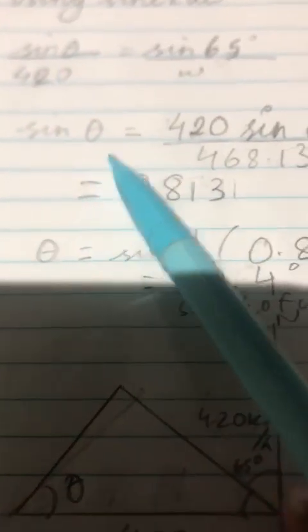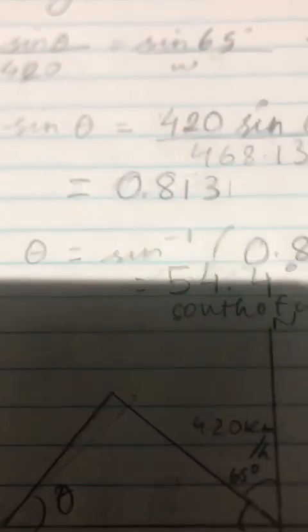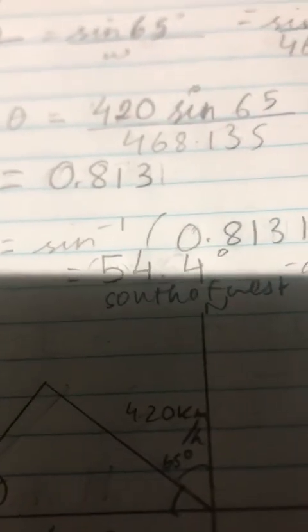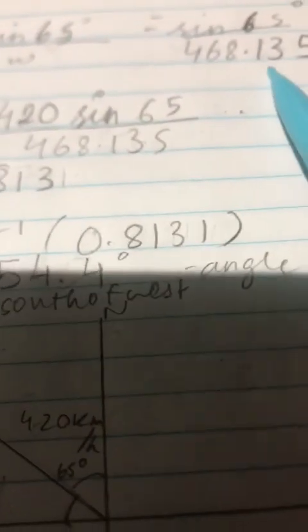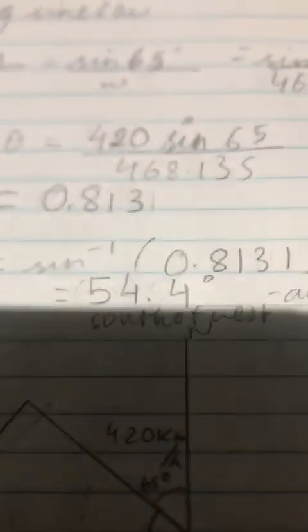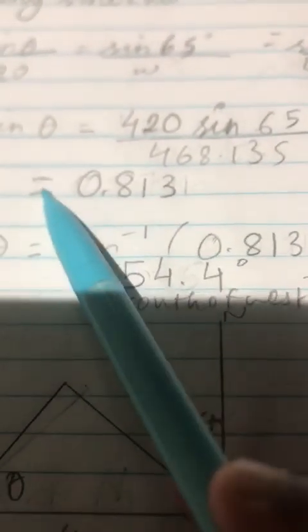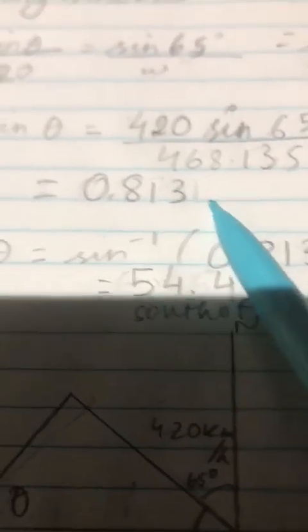So I solved for sin theta to find the value of theta, the degree. So it's equal to 420 sin 65 divided by the value we found, which was the speed, which is equal to 0.8131, which is what I found for sin theta.